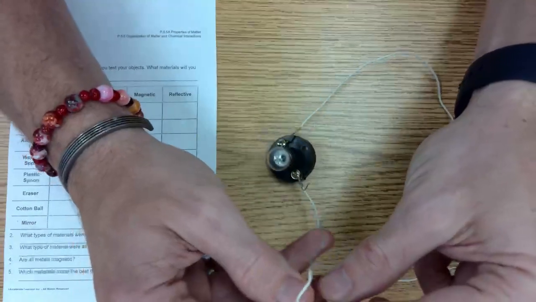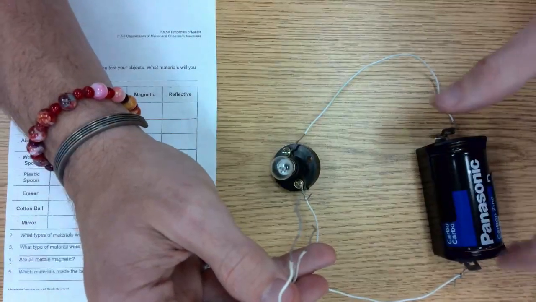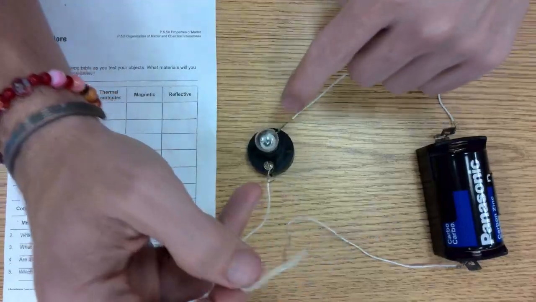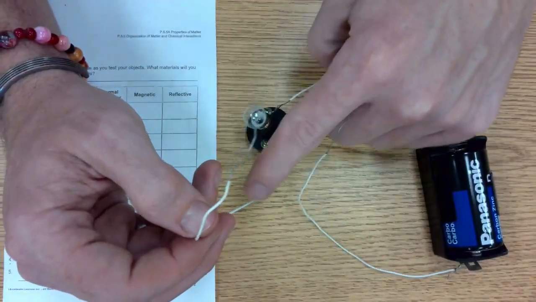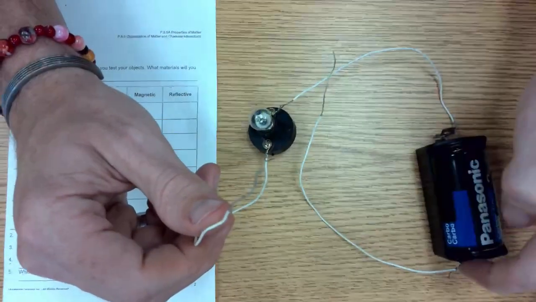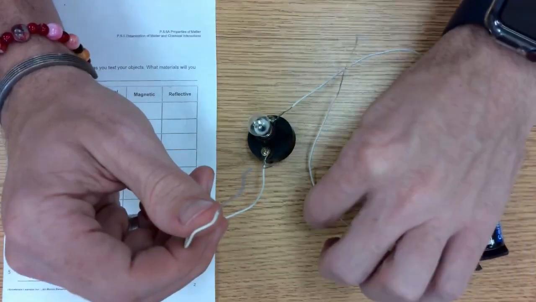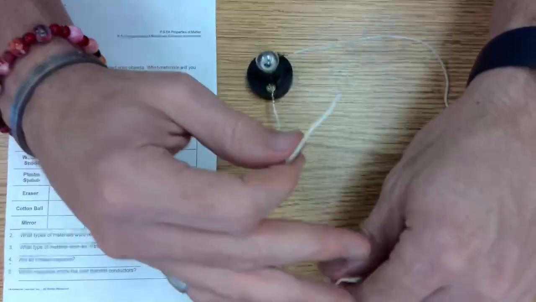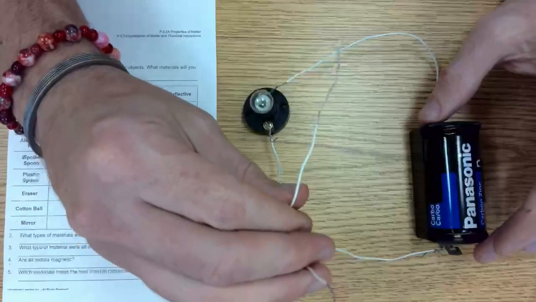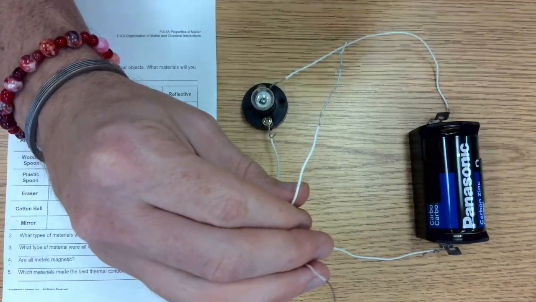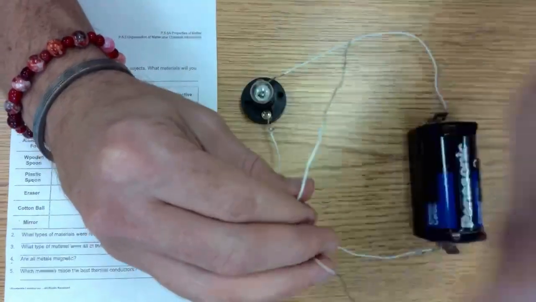Right? So we have 2 wires coming off the battery. This one comes up onto our light fixture. Then another wire comes up and stops. And this end, the wire comes around and just stops. So right now, this circuit is not complete. The electricity cannot make a complete loop, so the electricity is not running.